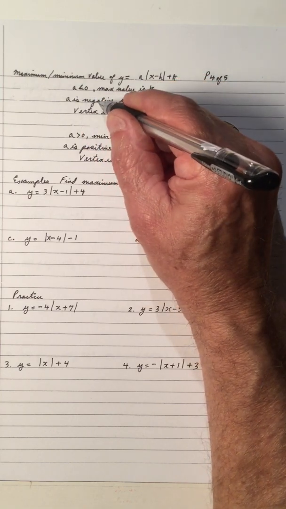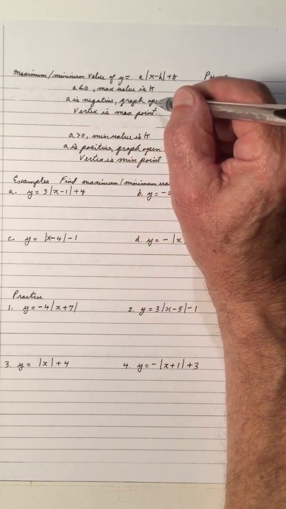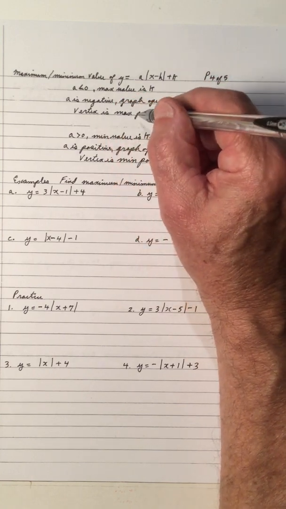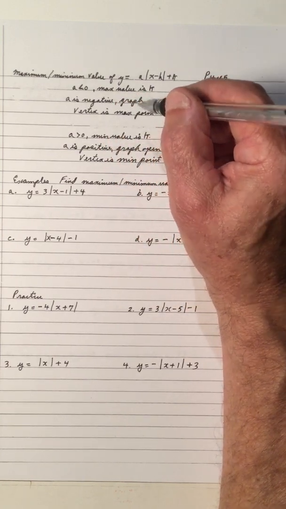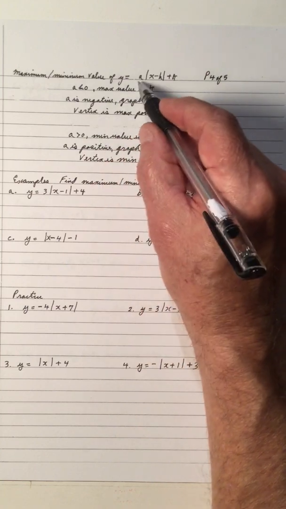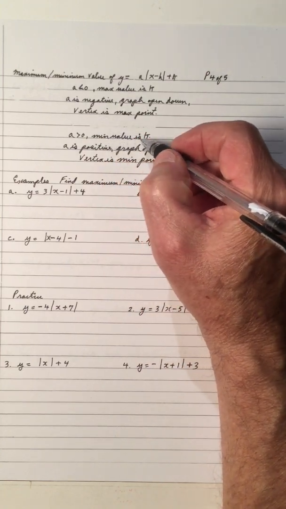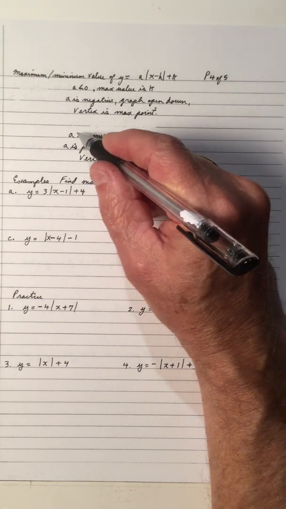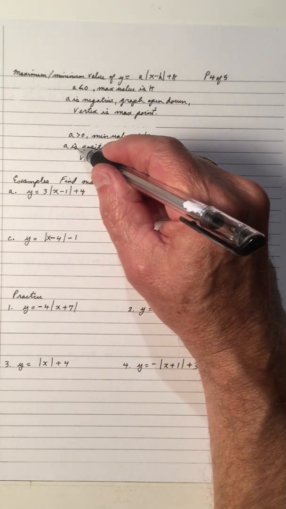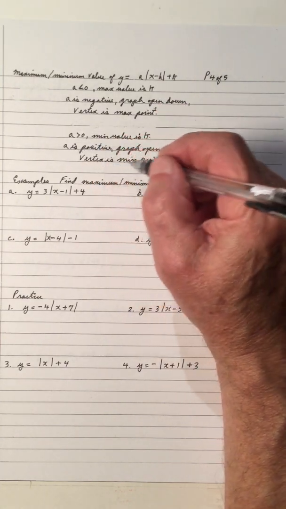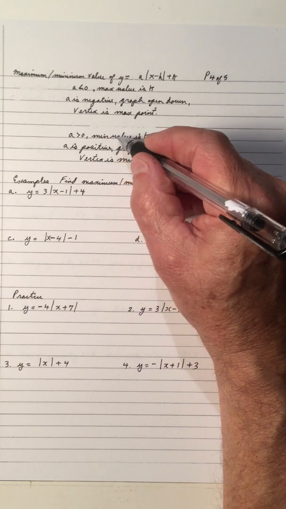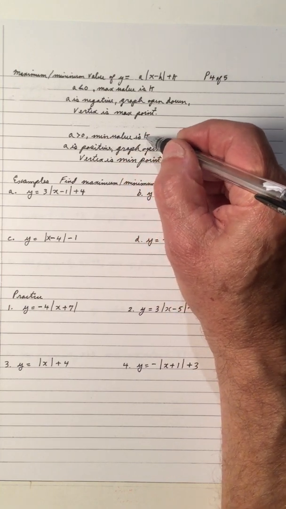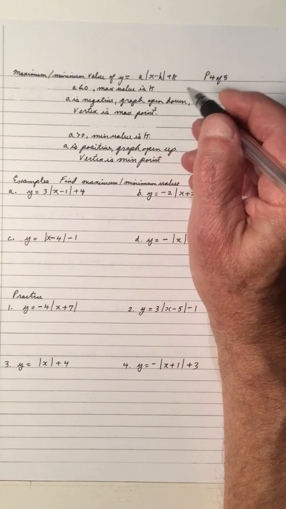A is negative, so it opens down and the vertex is the maximum point. If a is greater than 0, a is positive, so it opens up, the vertex is the minimum point, and the minimum value is k, which is the y value of your vertex.